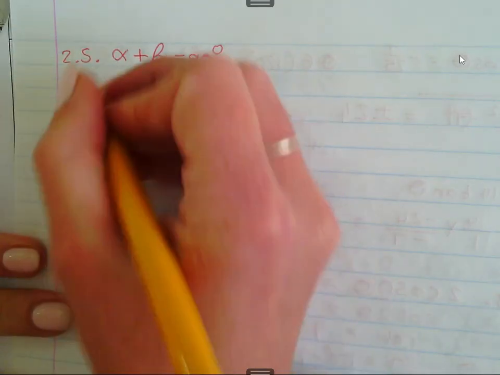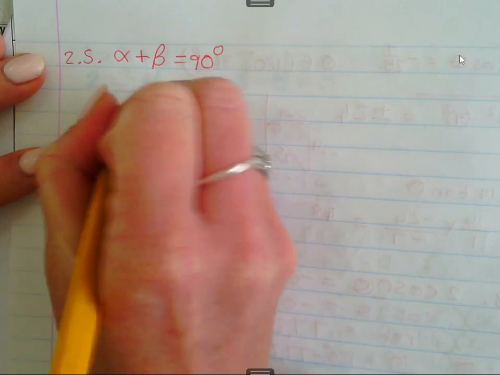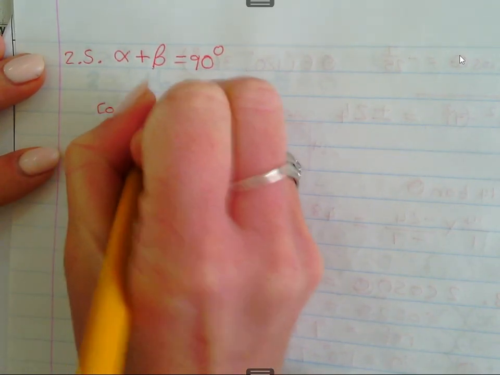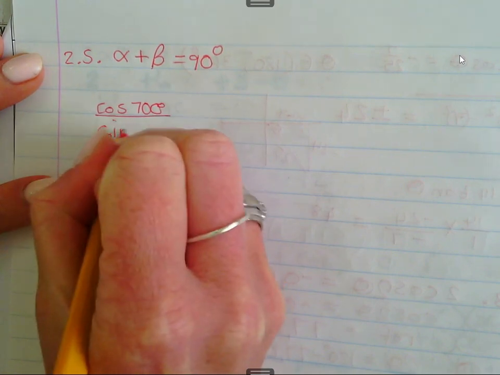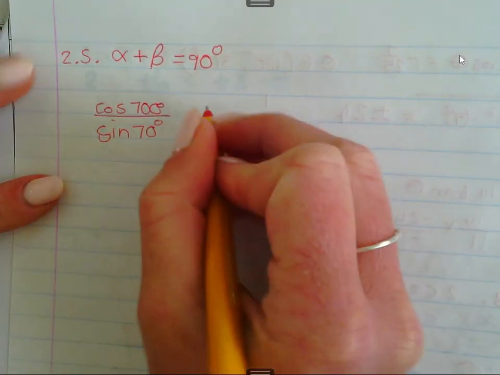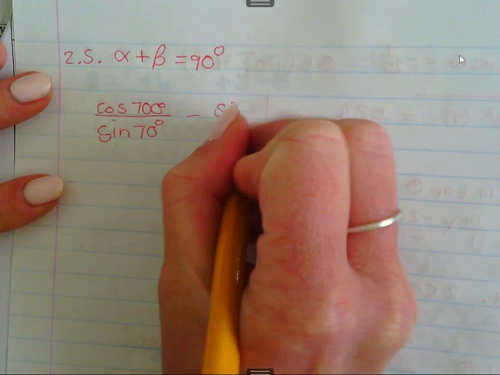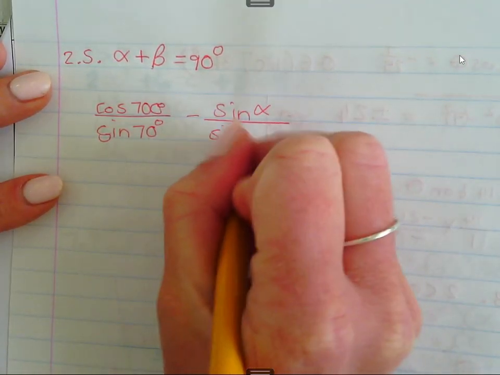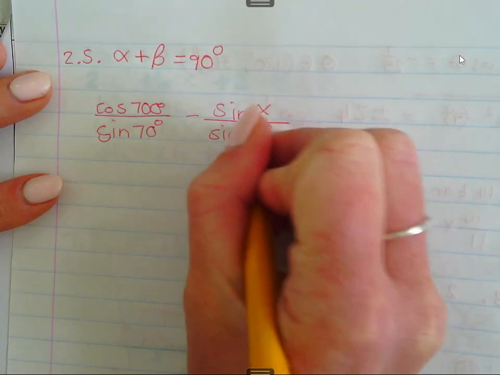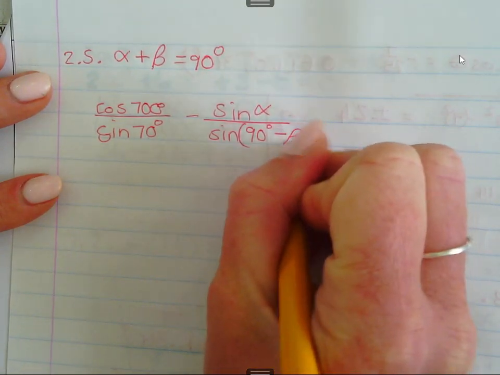So what they want you to calculate is cos 700 degrees over the sin of 70 degrees minus sin alpha over sin 90 degrees minus beta.